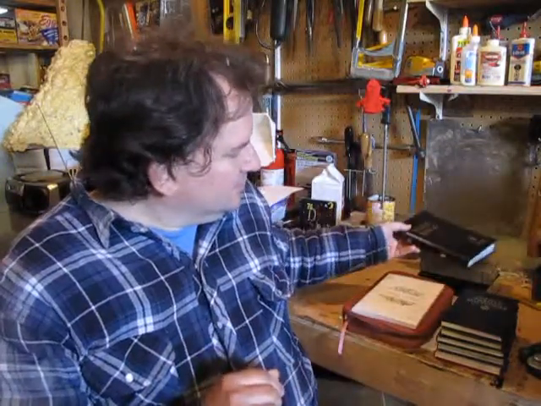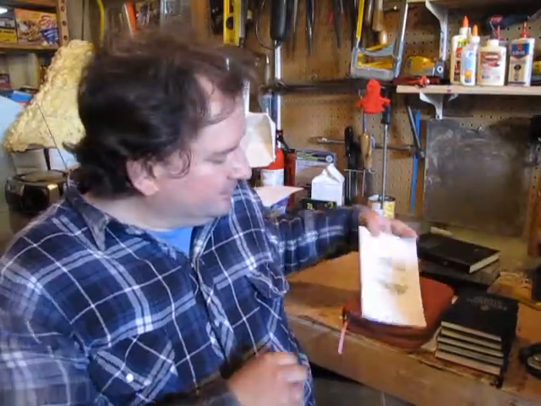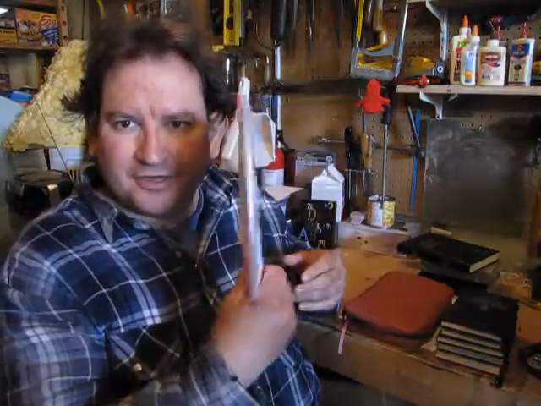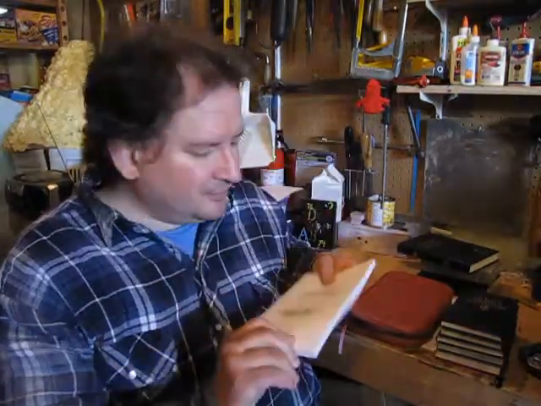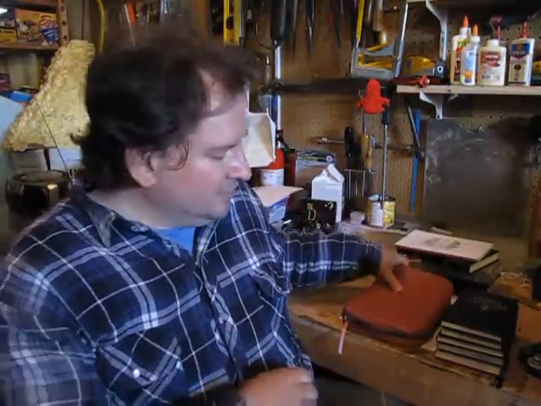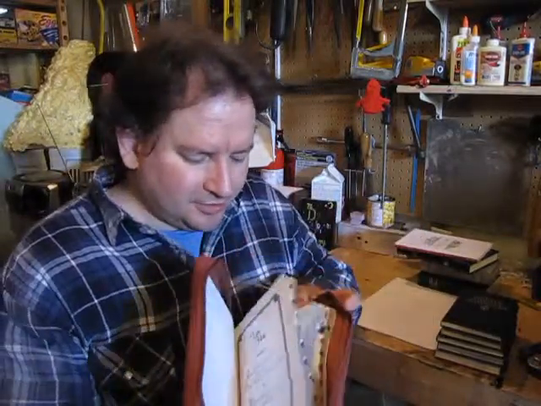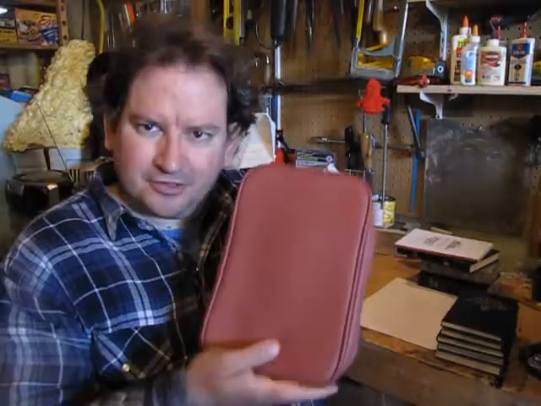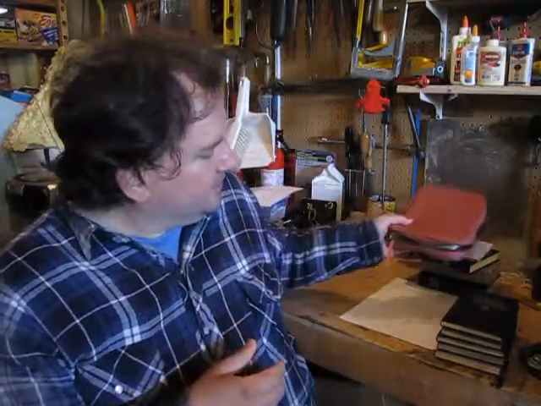We have the Holy Bible by the Gideons. That's the American Standard Version. We have the English Standard Version of just the New Testament, which I hope to get a full Bible of. And we have the New International Version, which is my wife's Bible.